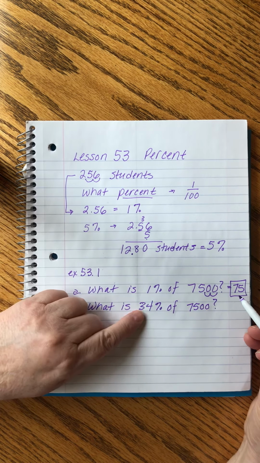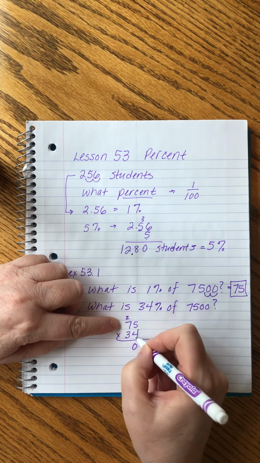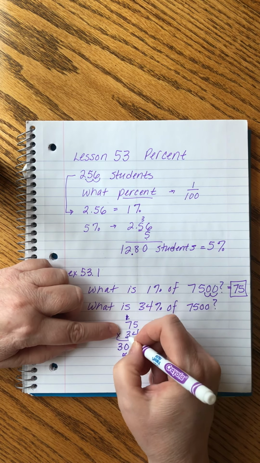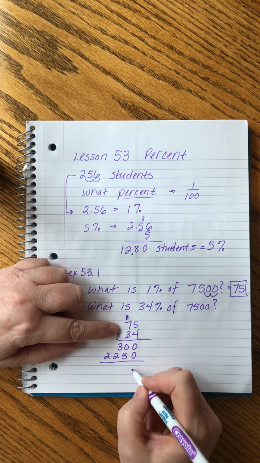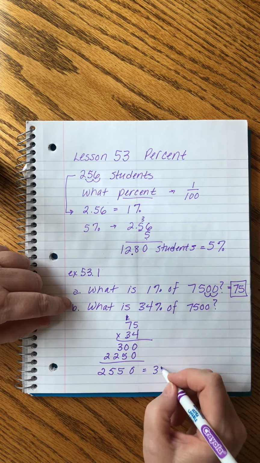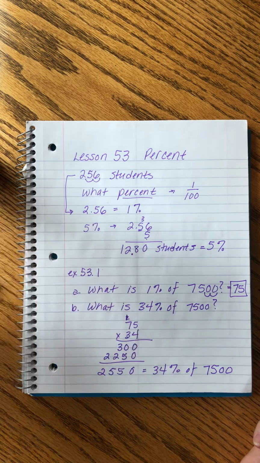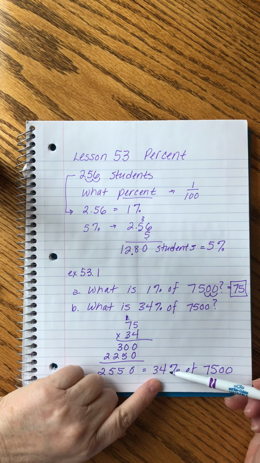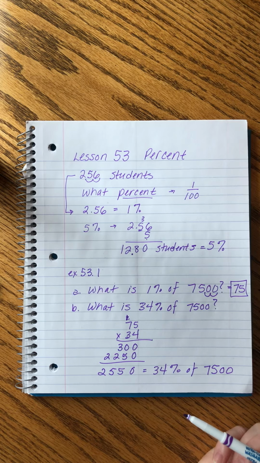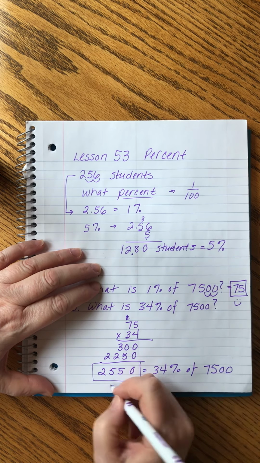Well, if that equals 1%, and we want 34%, we just take 75 and multiply it by 34. 20, 28 plus 2 is 30. 3 times 5 is 15. 21 plus 1 is 22. 0, 5, 5, 2. That represents 34% of 7,500. And because we're doing multiplications, I like to just double check. 34% should be about a third, right? So that would be 2,500, and look, it's 2,500. So I feel good about that, and sure enough, yes, this is the right answer.